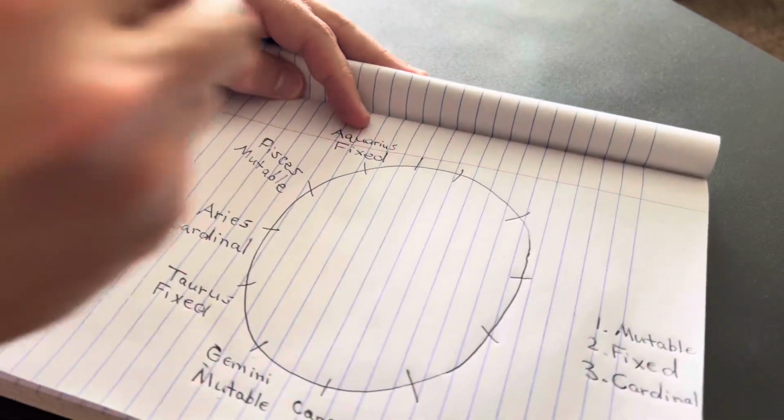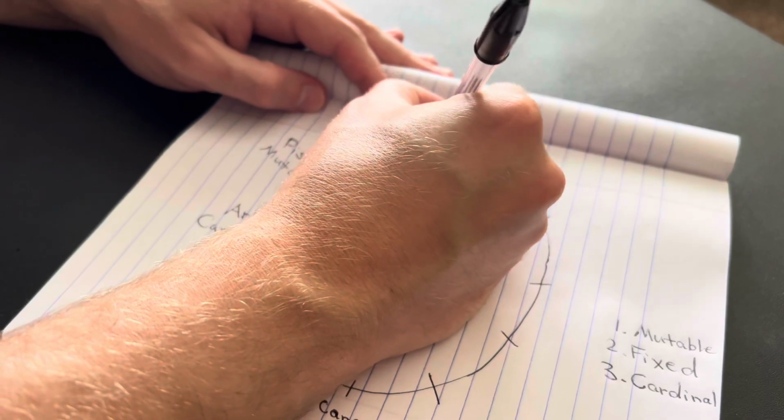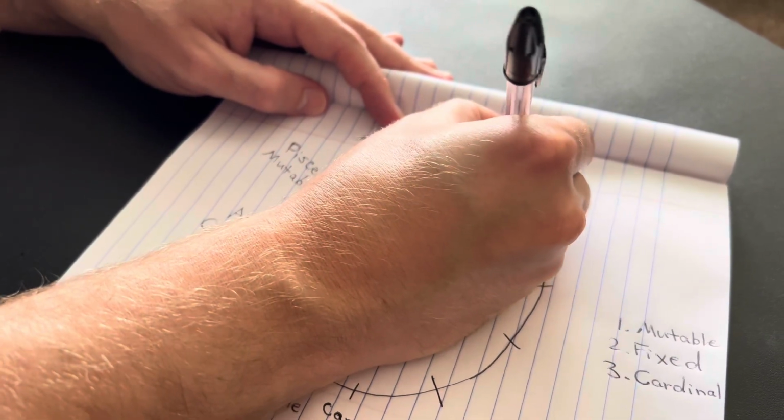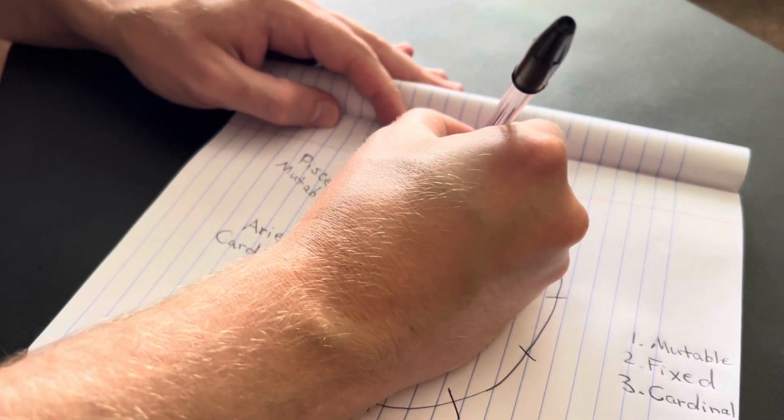So if you can see that. And up here you've got Capricorn, which is cardinal.